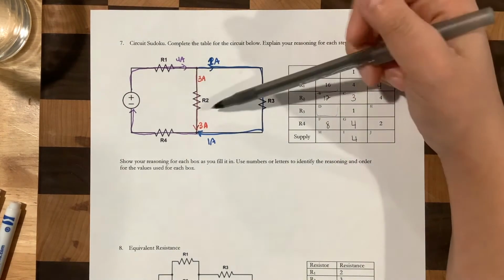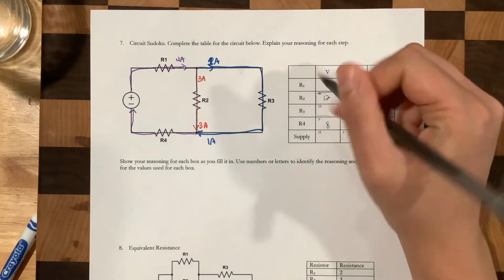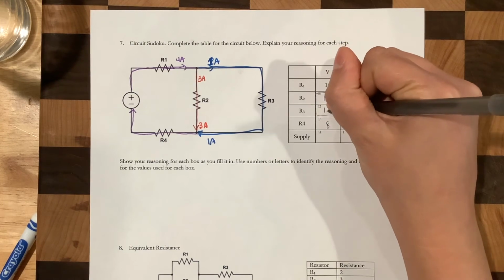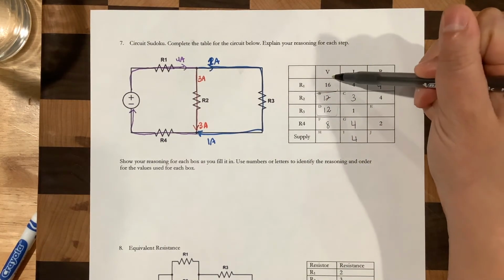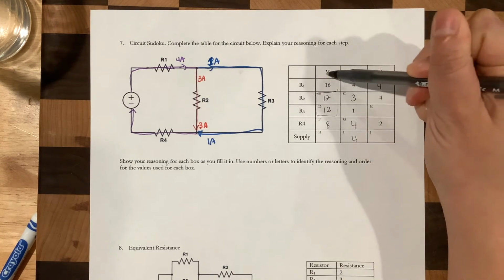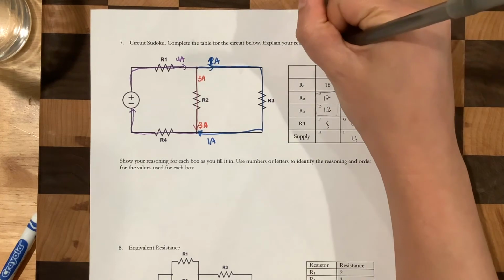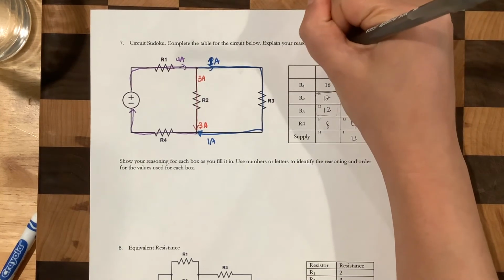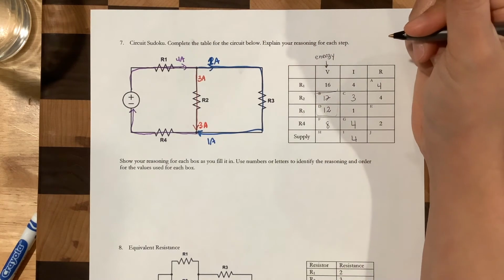I see that R2 and R3 are in parallel with each other. That means they have the same voltage as each other. And then I can use loop rule to get the total amount of voltage from the supply. Now, loop rule is super important because it deals with conservation of energy.